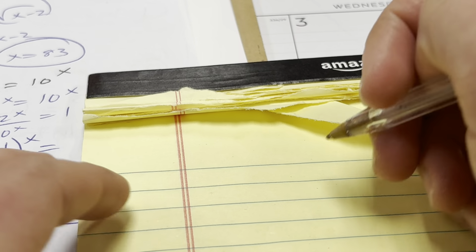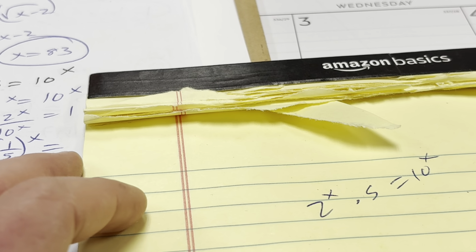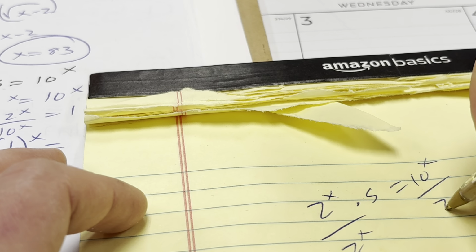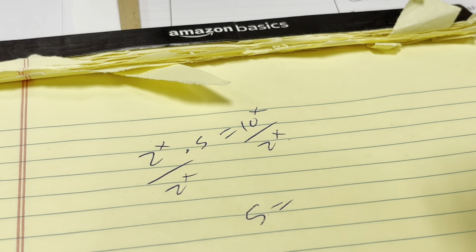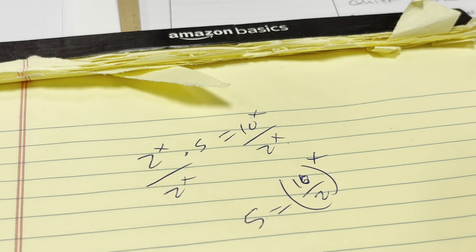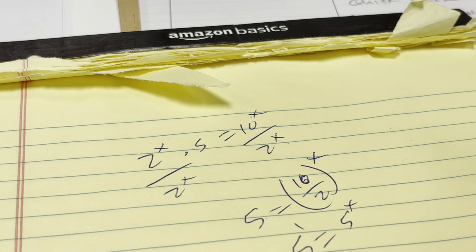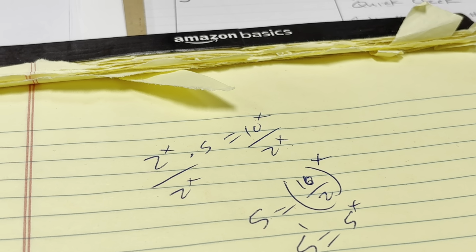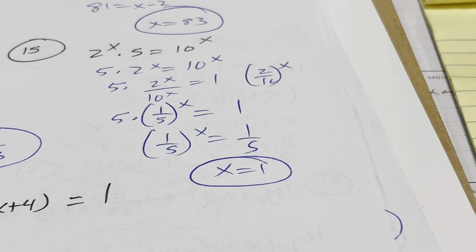All right, so we got the same answer, but we have 2 to the x times 5 is equal to 10 to the x. What we're going to do is divide both sides by 2 to the x power. Then we have 5 is equal to, if they're both raised to the x power, I can just put that x on top like that. All right, and 10 over 2 is 5. So now I have 5 to the first equals 5 to the x. X would be 1. X would be 1. That's just another way of doing it there on 15. We will try one of those in class together.